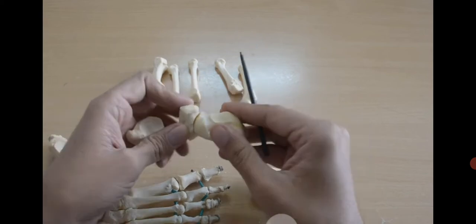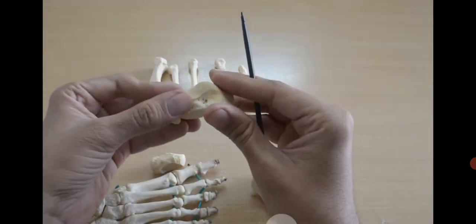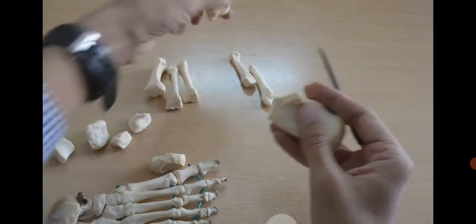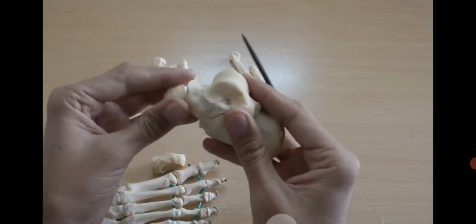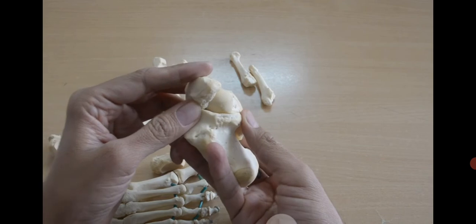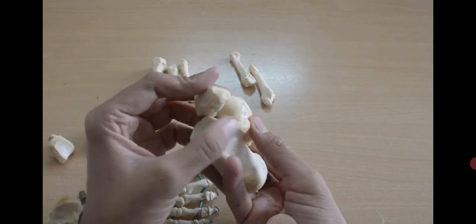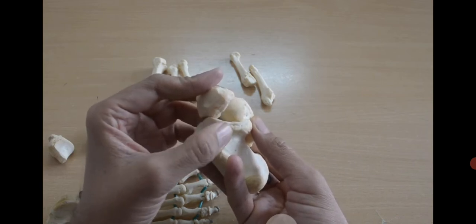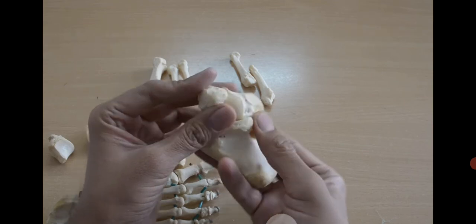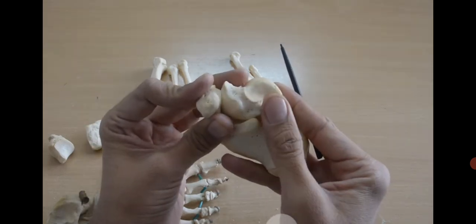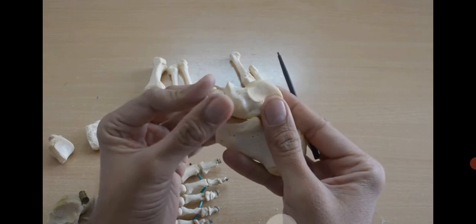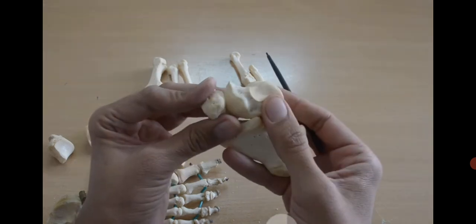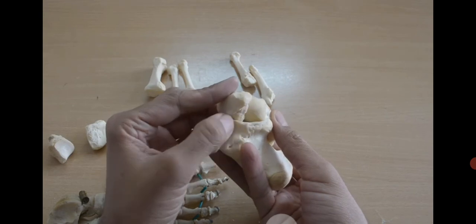So if we connect the talus and navicular bone like this, and if we connect the calcaneus from below, like this, the triangular gap which remains between the navicular bone and calcaneus is where the spring ligament or plantar calcaneonavicular ligament lies, and it will support the head of the talus from below. Together these 3 will form the talocalcaneonavicular joint, which is a ball and socket variety of synovial joint. So here lies the spring ligament.